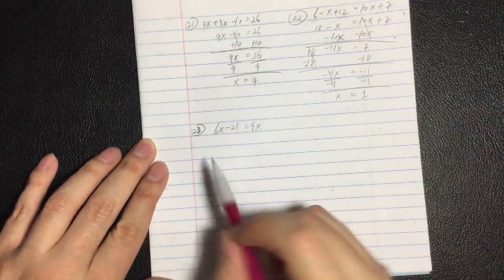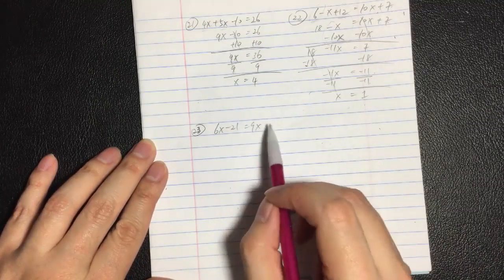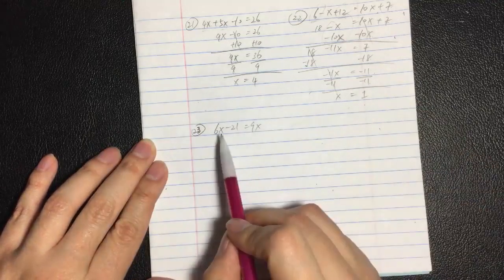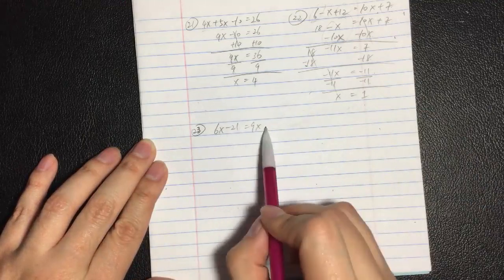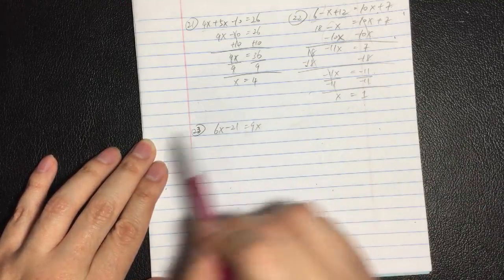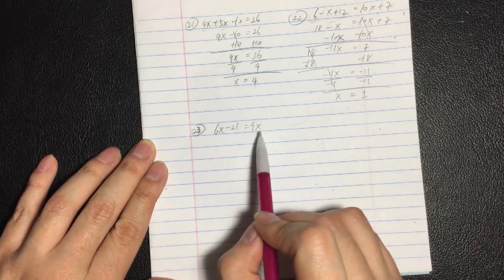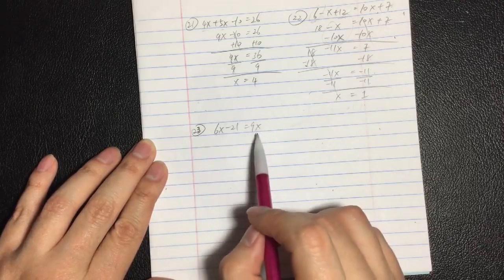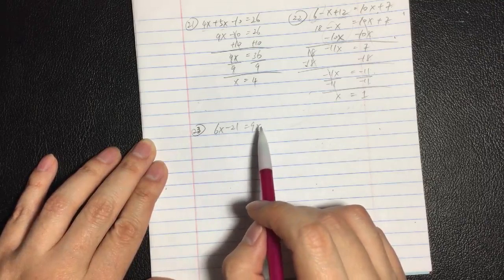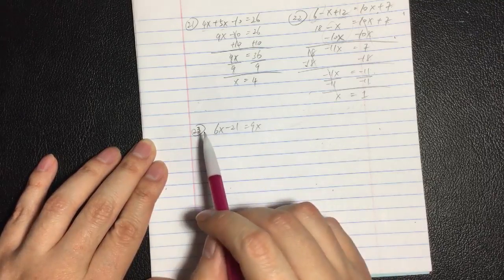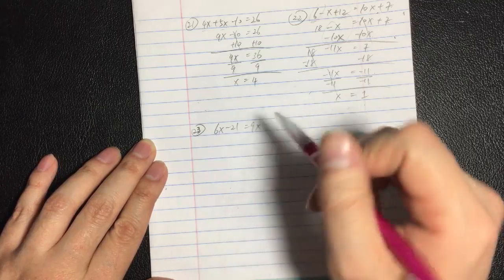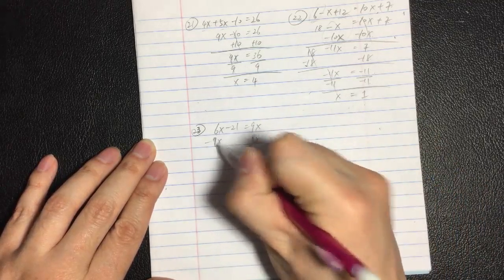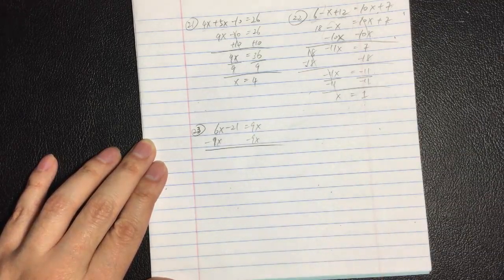When there are x on both sides, we try to group x to the left side first. In order to group x to the left side, I need to eliminate x from the right side first. So I subtract 9x from both sides.